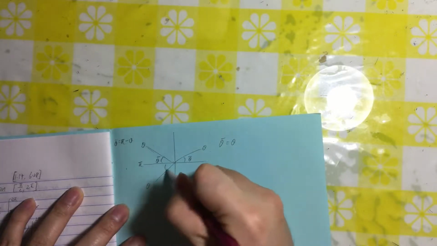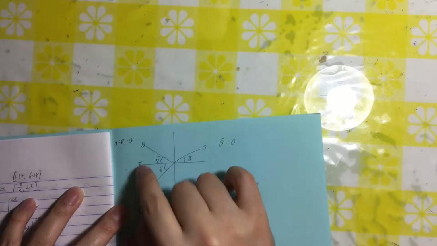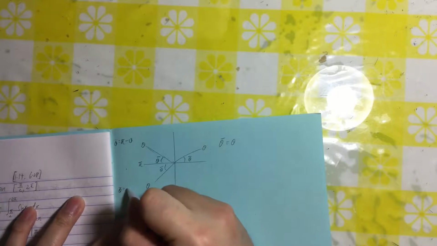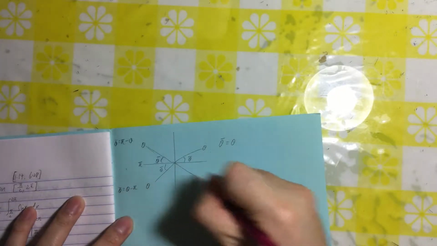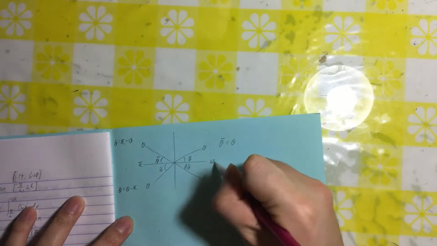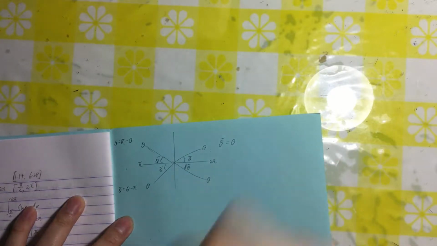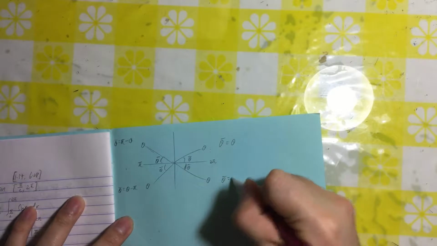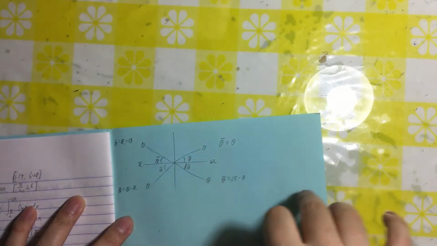In quadrant 3, the reference angle is theta minus pi. In quadrant 4, that's the reference angle, and 2 pi is here. So in quadrant 4, for the reference angle, we take 2 pi minus theta. That's the reference angle in different quadrants.